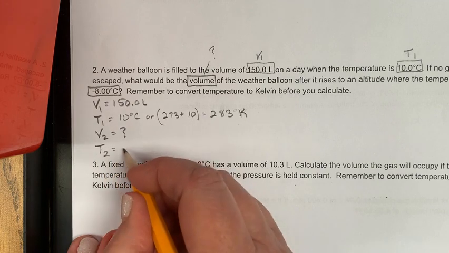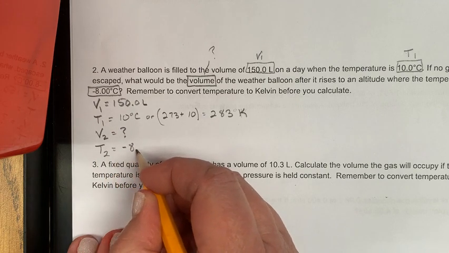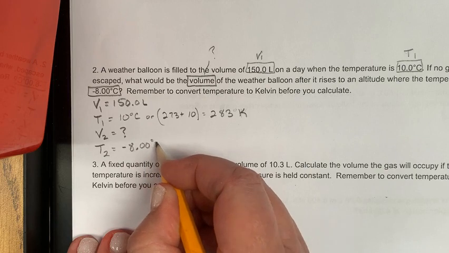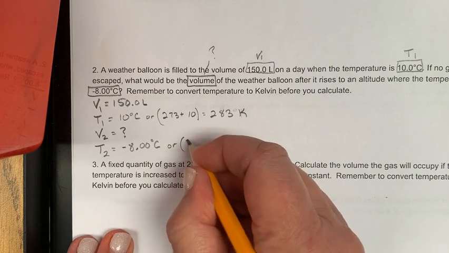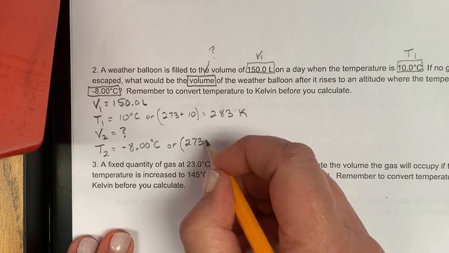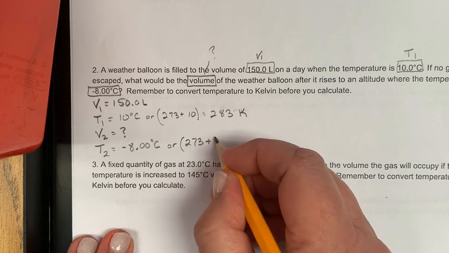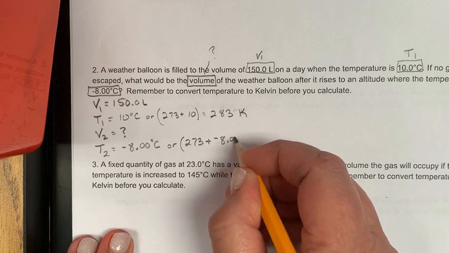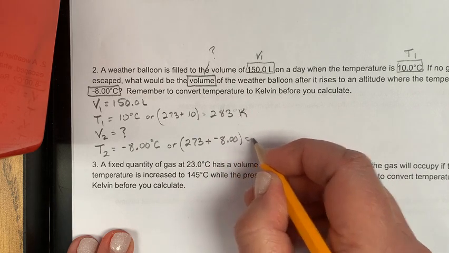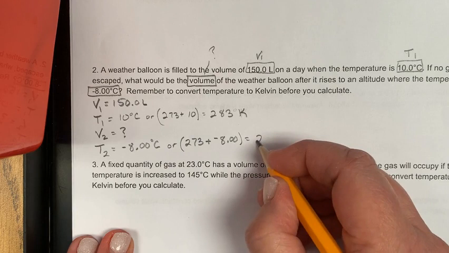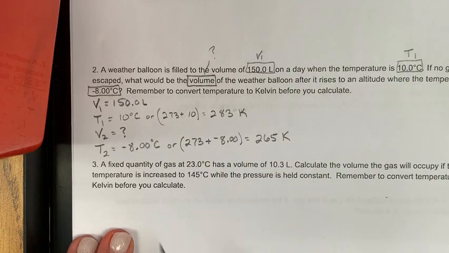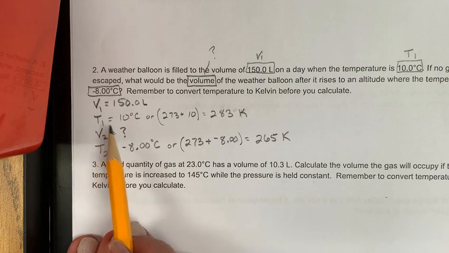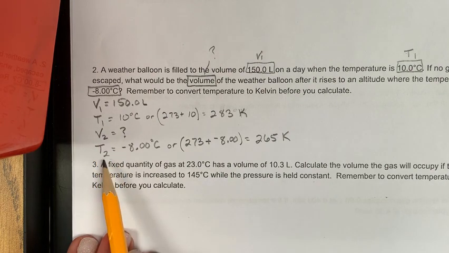T2 is -8.00 degrees Celsius, or in kelvins, 273 plus -8.00 equals 265 kelvin. So we have our V1, our T1, we don't know V2, and we have our T2.